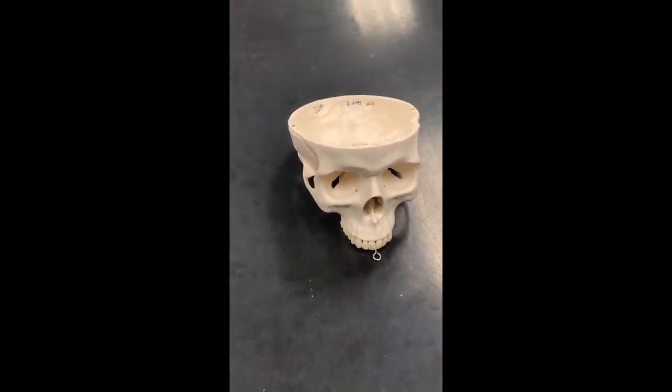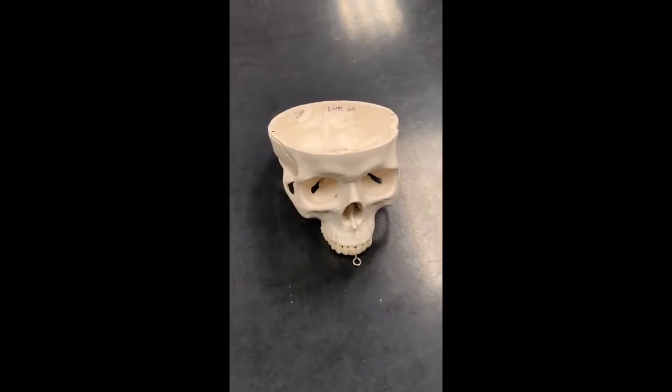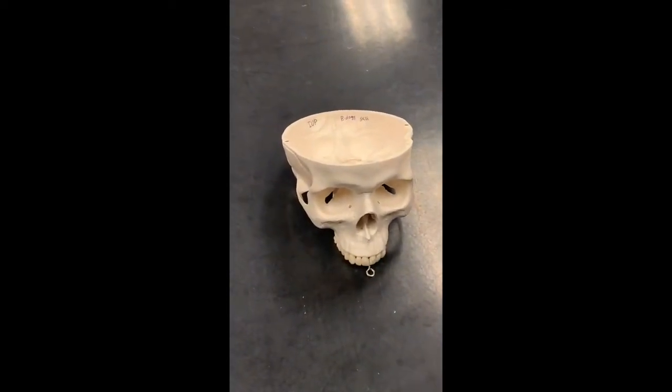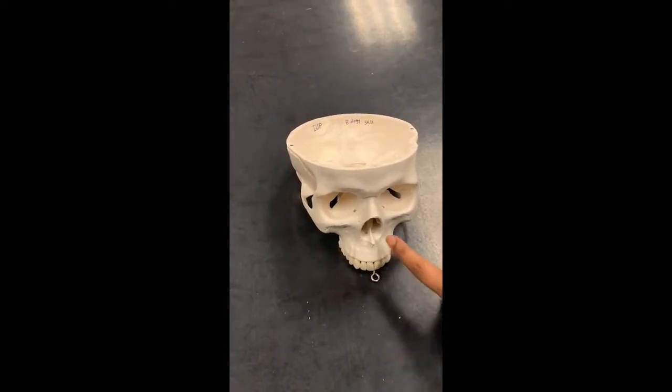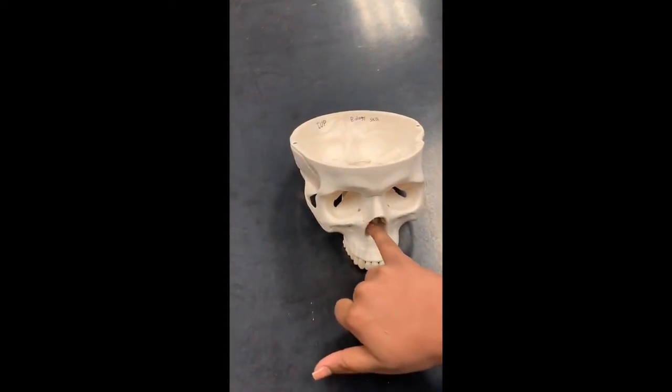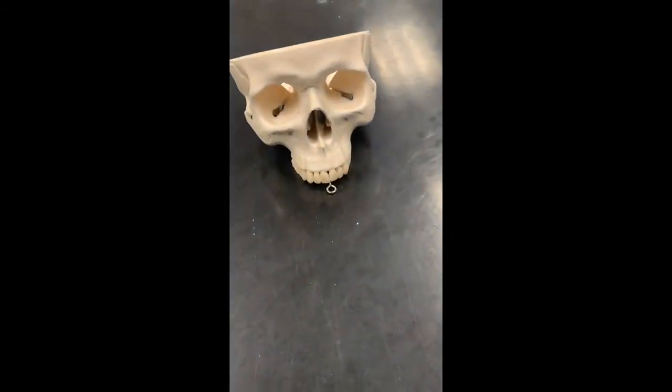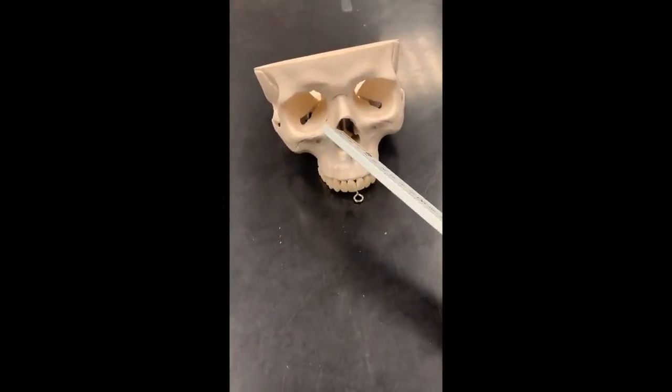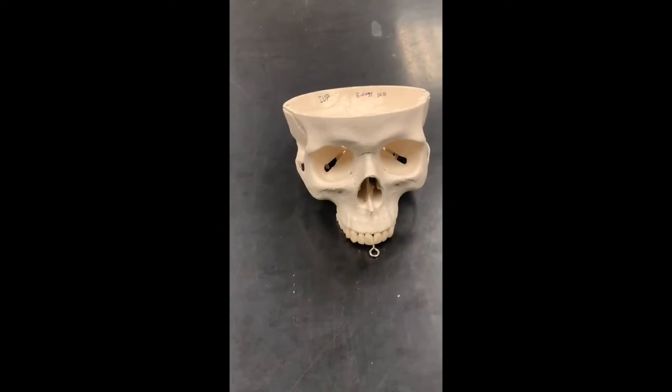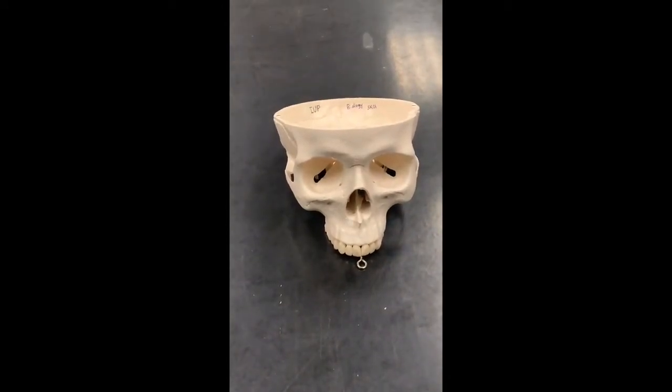Next, you have your ethmoid sinus, which again is located deep beneath the nasal bone. And next, you have your middle nasal concha, which is located right here, on the top here. And that is all. Thank you.